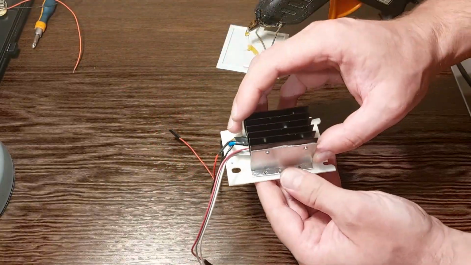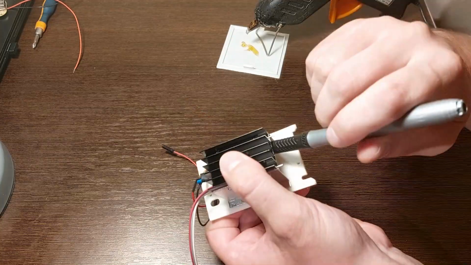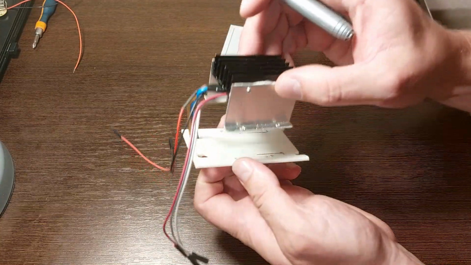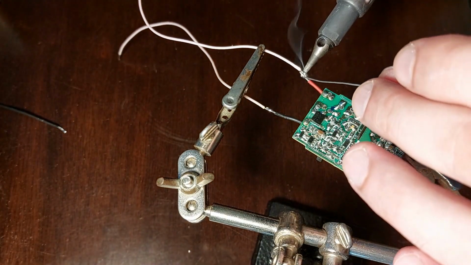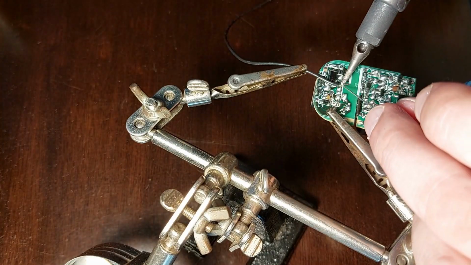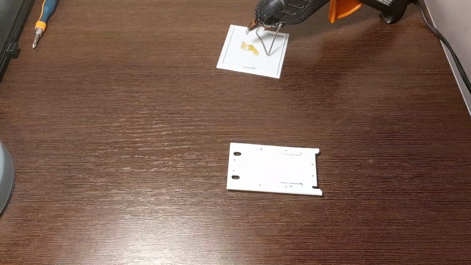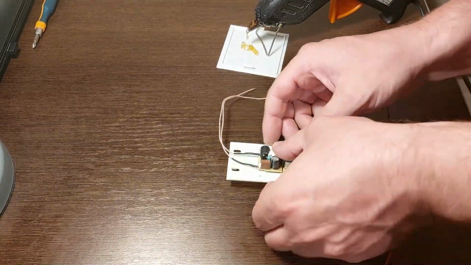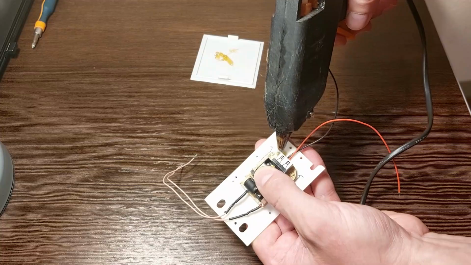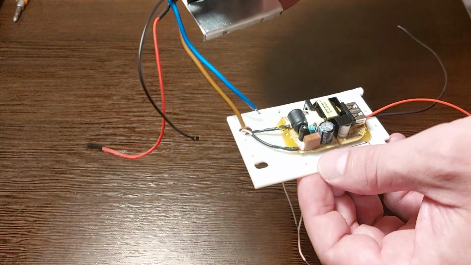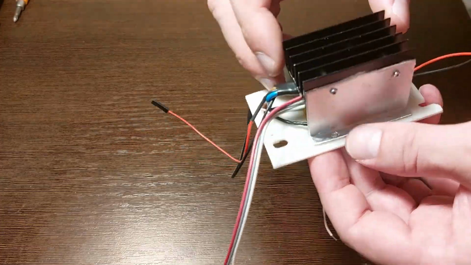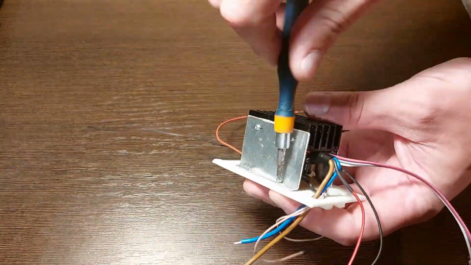Below I'm going to stick the 5V power supply, so I need to mark the exact location of the supports. Before mounting, I need to extend the AC wires and install the DC wires. Now I can use hot glue to fix the power supply in position. As the glue solidifies, I can finally mount the radiator and push wires through the holes.